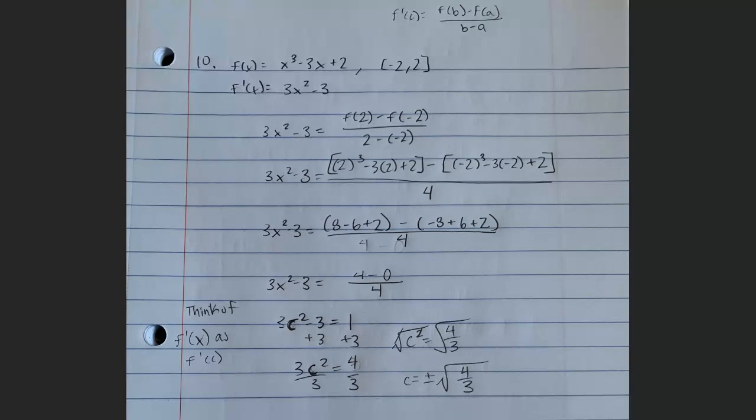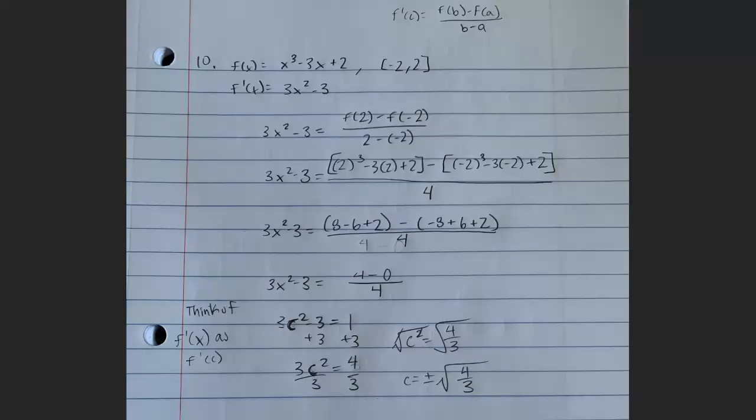Oh, sorry, I don't know what happened. It looks great. Let me see if I can find it here. Okay, then you take the square root so you can get rid of the squared on the c side, and you get c equals plus or minus square root of 4 over 3.